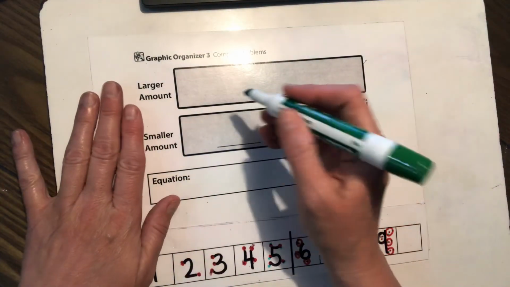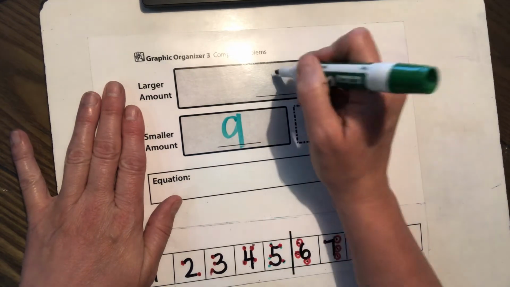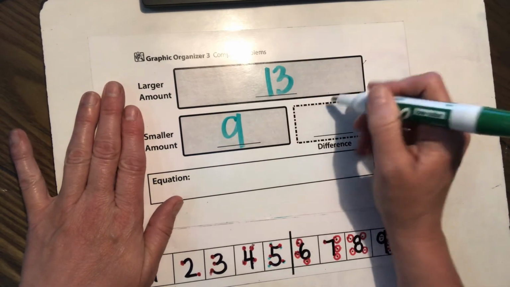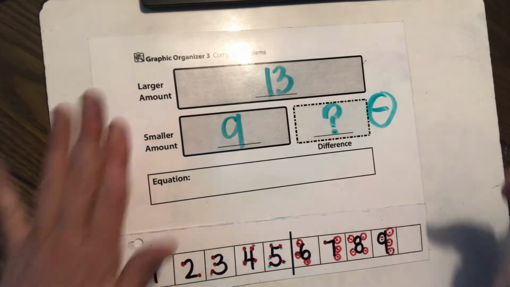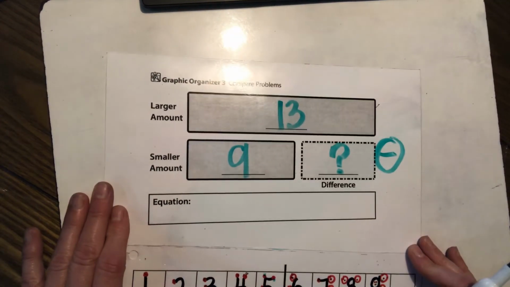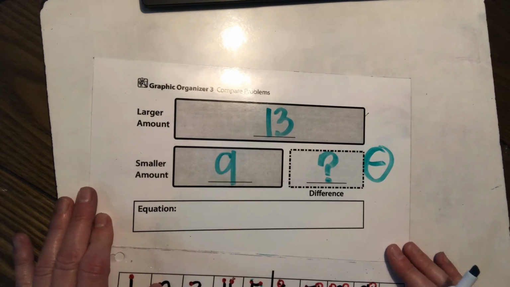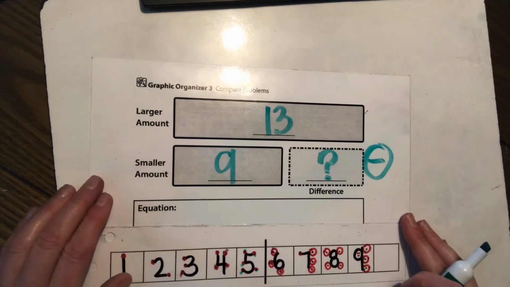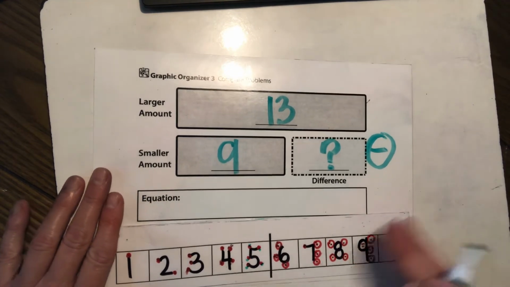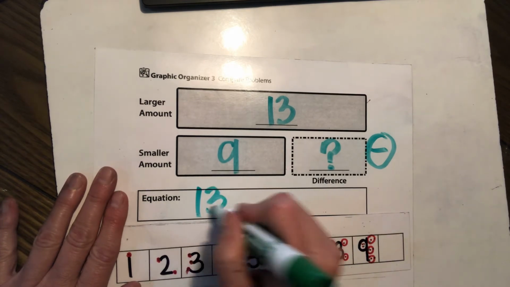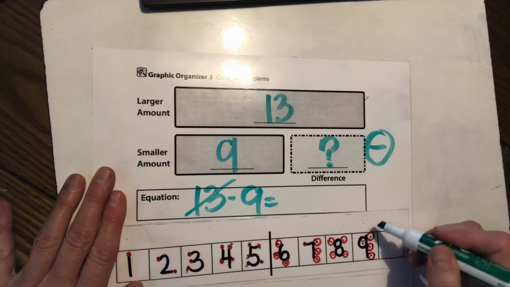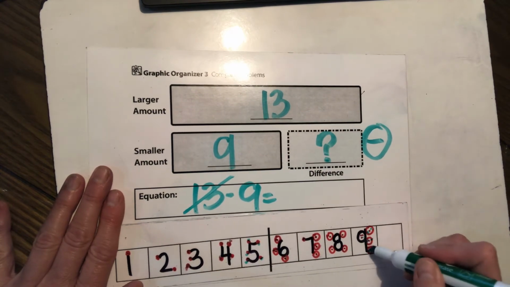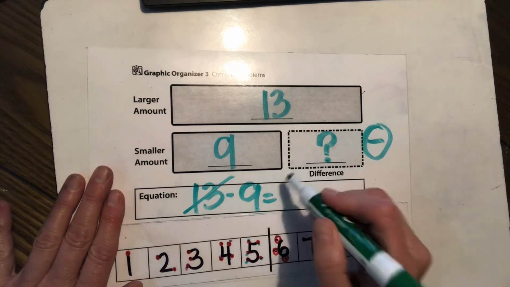So we knew that 9 was the smaller amount and that 13 was the large amount, which means we are looking for the difference, which means subtraction, right? Because the only time I add is when I'm looking for the whole. So we are going to do some subtracting. Here we go. 13, 12, 11, 10, 9, 8, 7, 6, 5, 4.